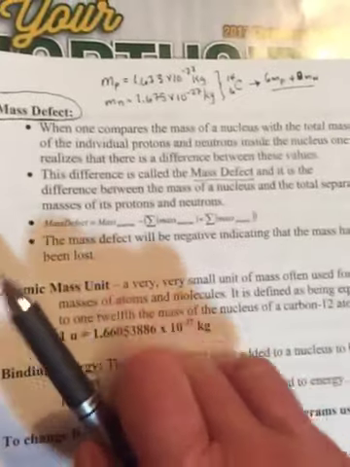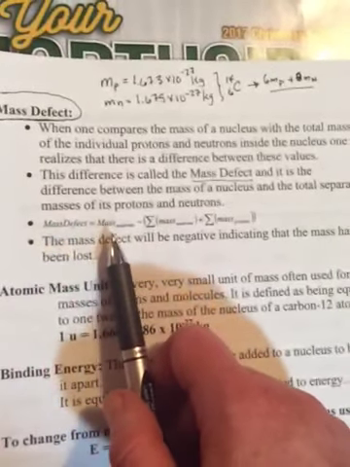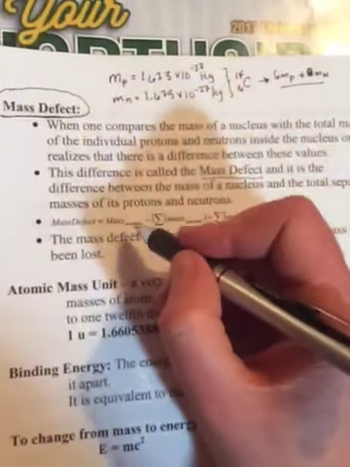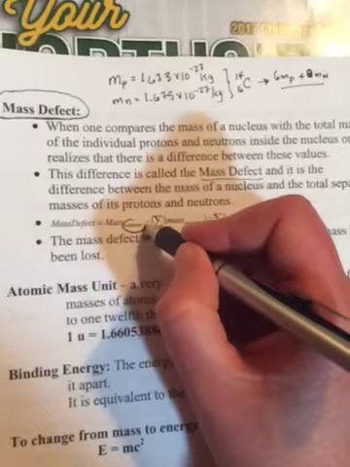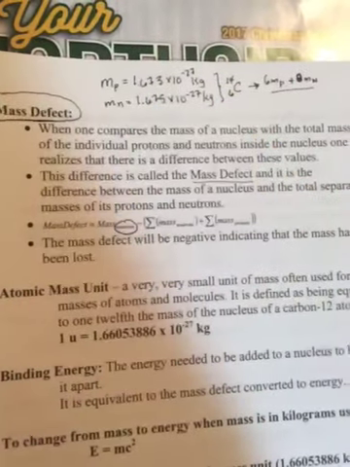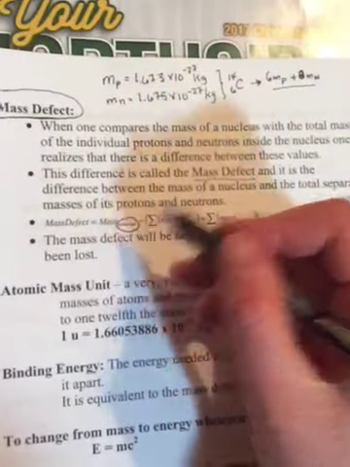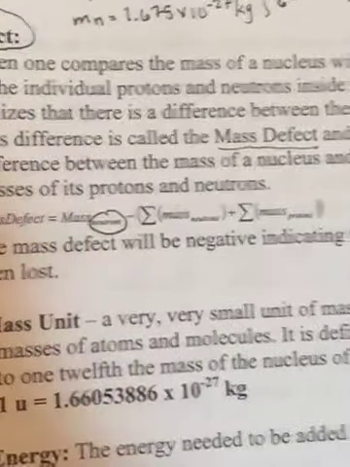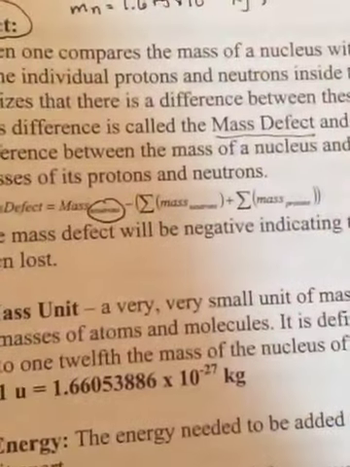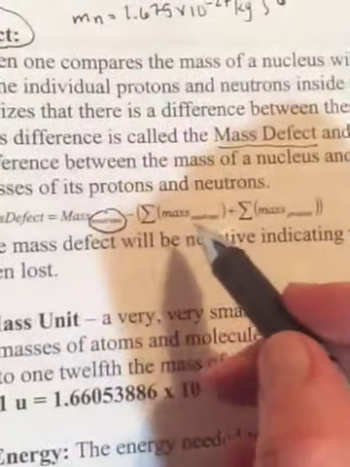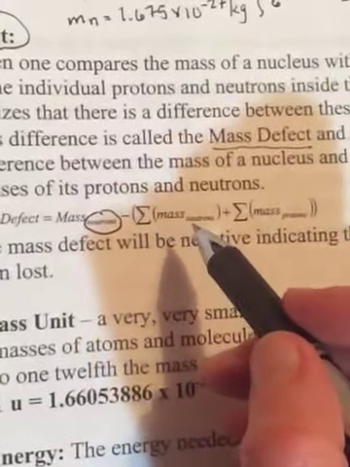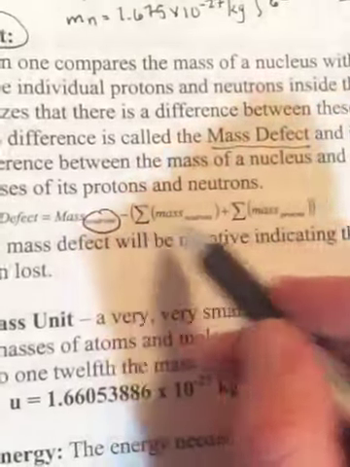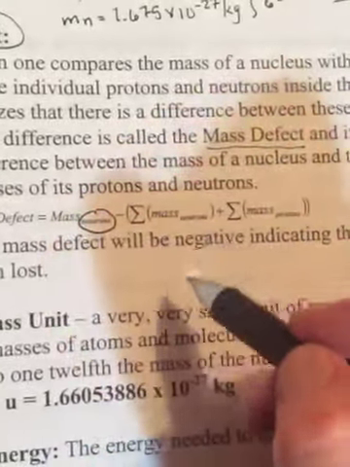So you'll see this equation. Mass defect is equal to the mass of the nucleus, and that is a misprint right here in your notes, or at least in my notes. This word should be nucleus, and in mine it's neutrons. Then you have to take away from that the sum of the masses of all the neutrons plus the masses of all the protons. So add those two together and subtract it from the nucleus.